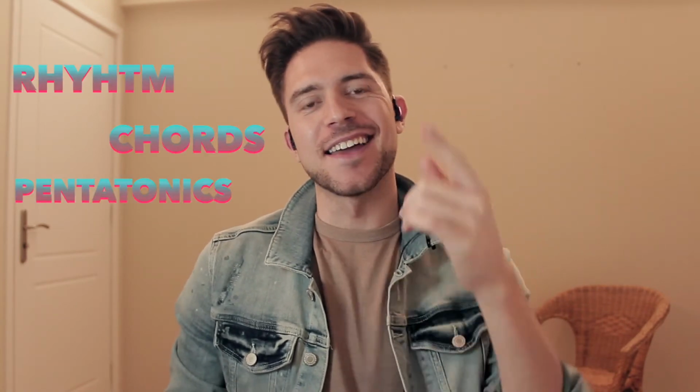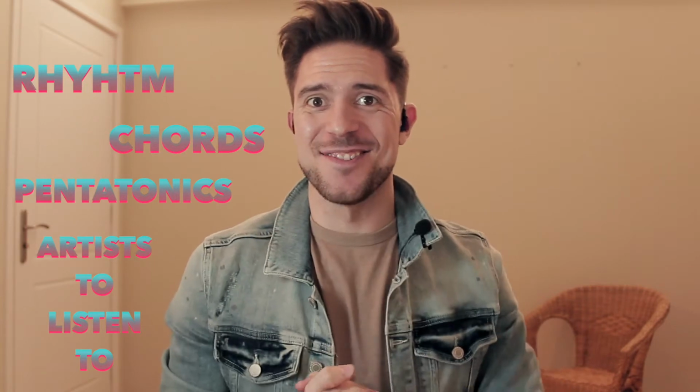This lesson's divided into 4 main sections: rhythm, chords, pentatonics, and artists that you should listen to. In the rhythm section, we're going to be taking a look at understanding the basics of rhythm and looking at some common rhythmic patterns in funk guitar. Then, we'll be taking a look at some commonly used chord shapes. In the pentatonics section, we'll be looking at how pentatonics can be used to create popping lines. And in the artist section, we'll be looking at some killer players that you should check out.